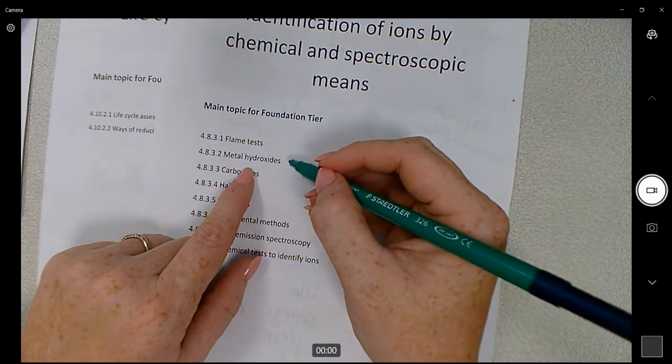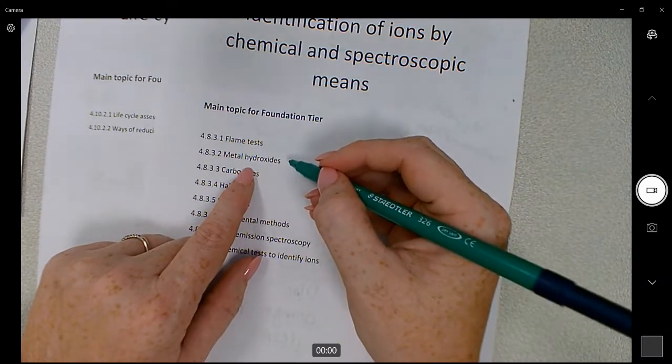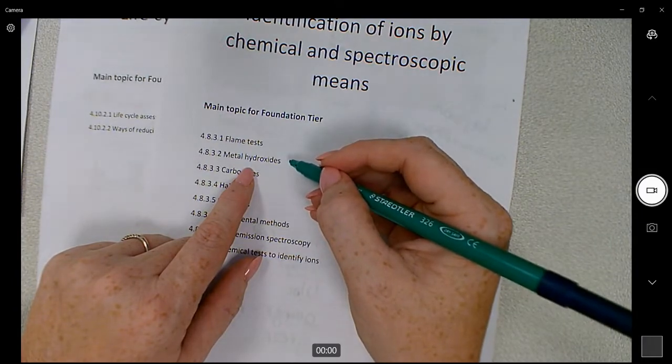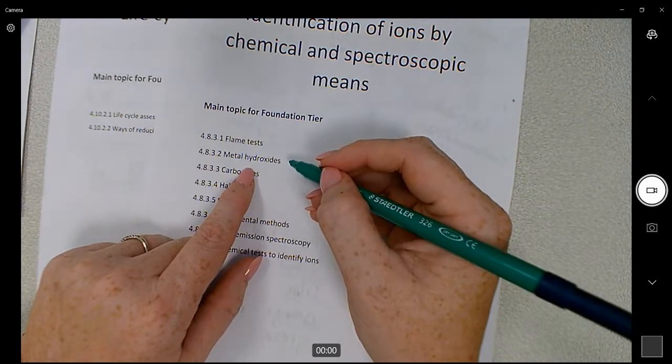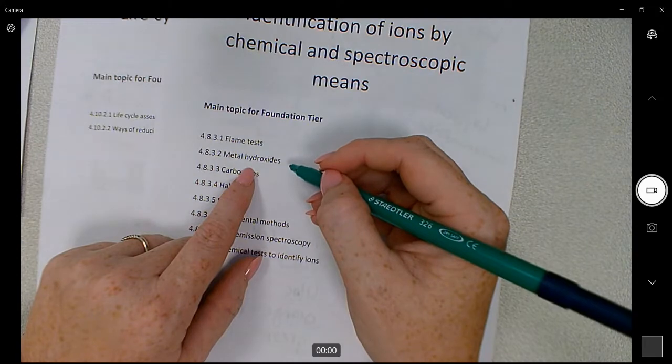If metals are in a group, then they form a white precipitate. If they are not in a group, then they form a coloured precipitate. So iron 2 and iron 3 form green and brown. And then the copper this time is not on the good end, as I call it, the Celtic end. We're now on the Rangers end, so therefore it goes blue. So again, you need to know those colours.